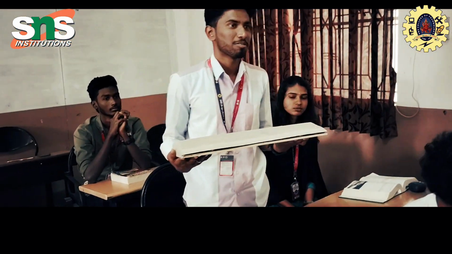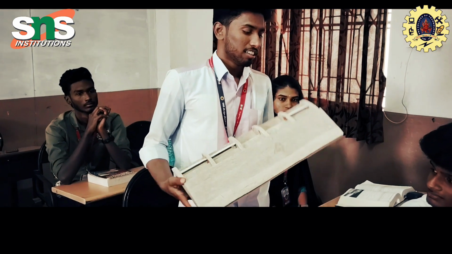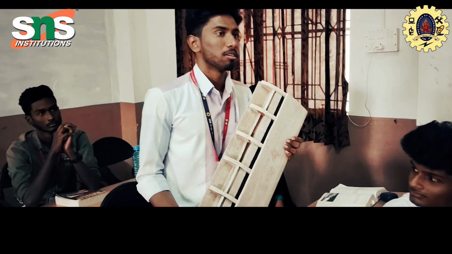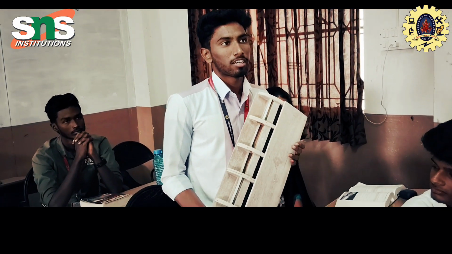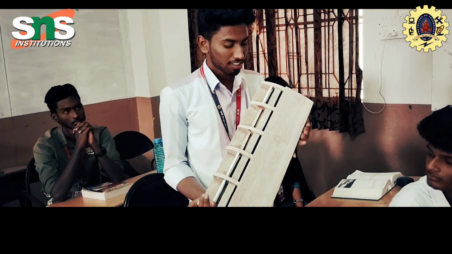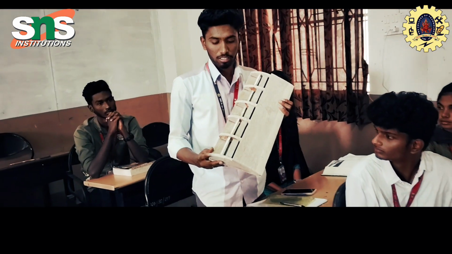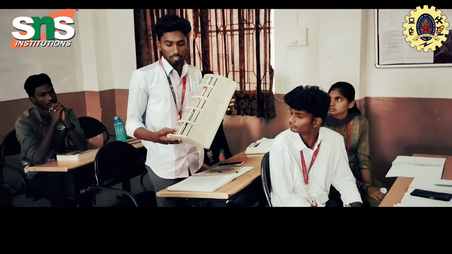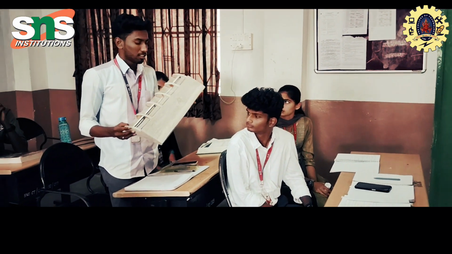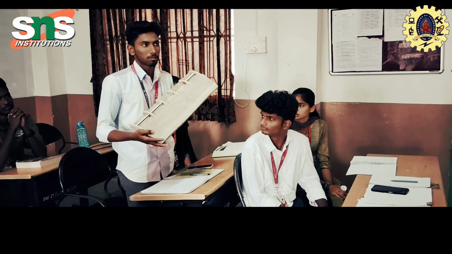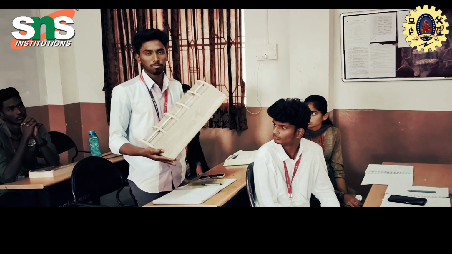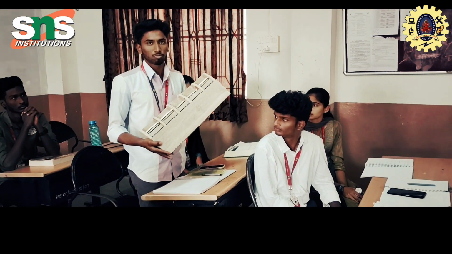This is the structure of an airfoil beam. It is made up of different types of components in a single structure. These airfoil structures are called ribs, and these are the stringers. The airfoil skin covers the outside of the ribs, which gives a smooth flow.